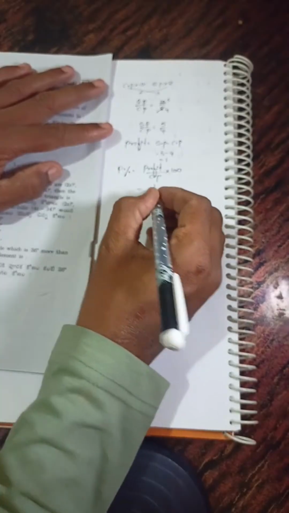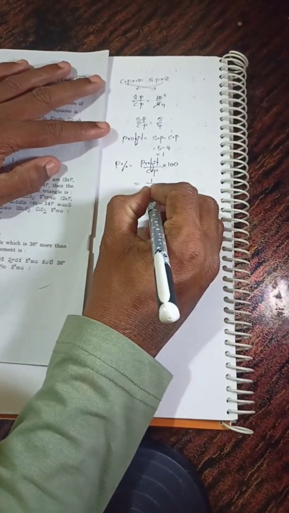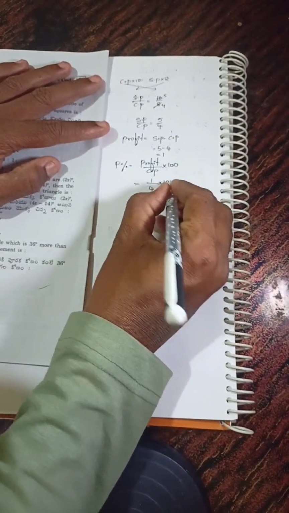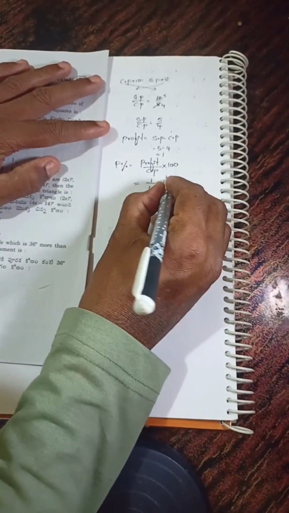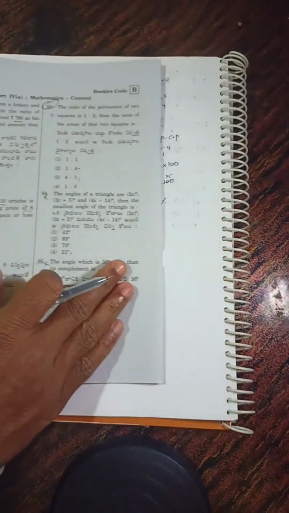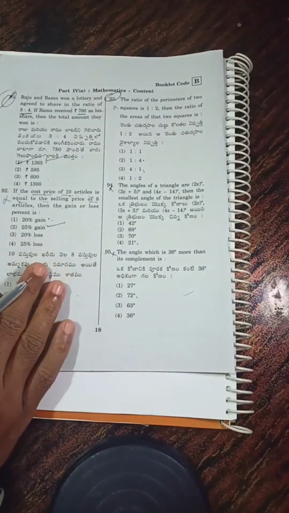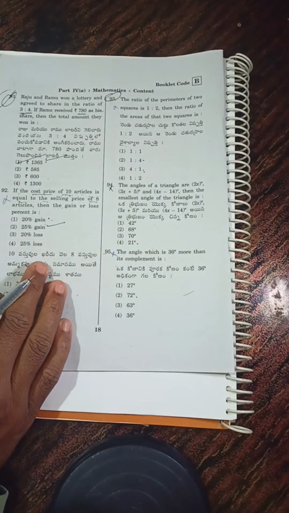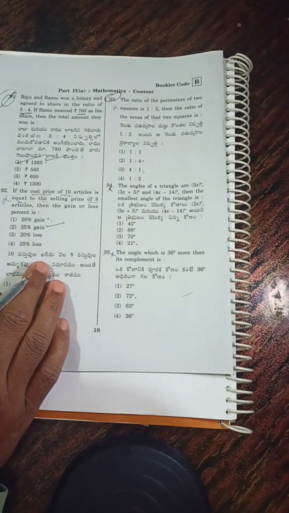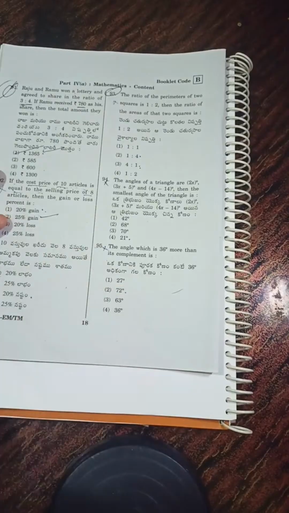Profit is 1 rupee, and cost price is 4, into 100. 4 ones are 4, 25. So the profit percentage is 25%. So the answer is 25%. The second option is the correct answer. Now I am going to read the question in Telugu also.